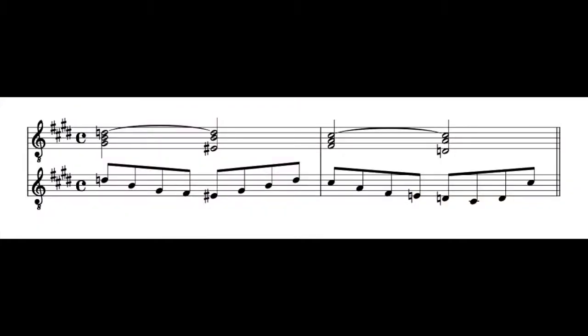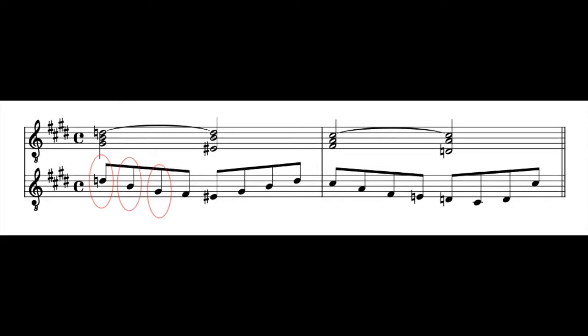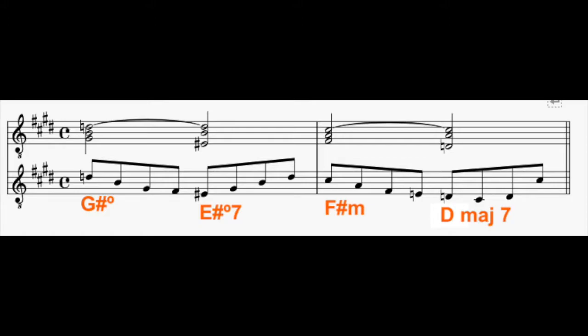So what I'd like to start doing in the video is look at a passage that Bach wrote for the violin and that he arranged himself for the lute. So this is the Bourrée in the fourth lute suite, or the third violin partita in E minor. Now, if we start by just extracting the chord tones from the violin part, we have a G sharp diminished, an E sharp diminished 7, an F sharp minor, and D major 7.